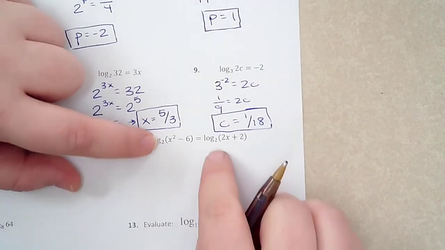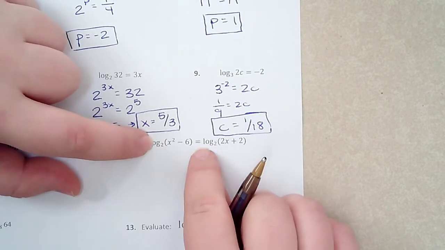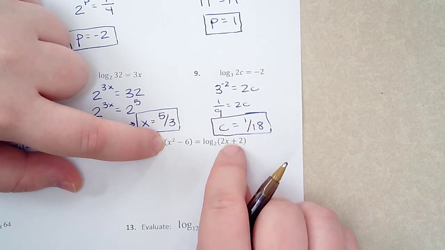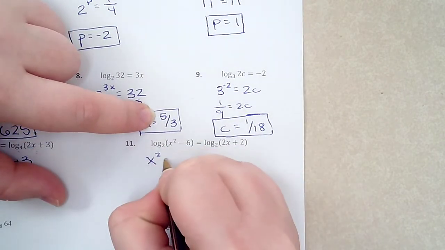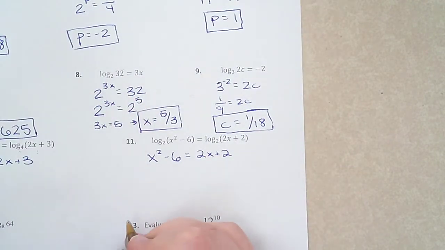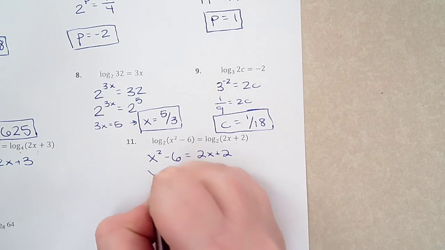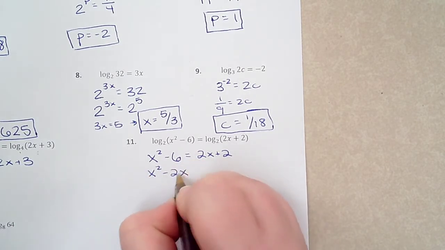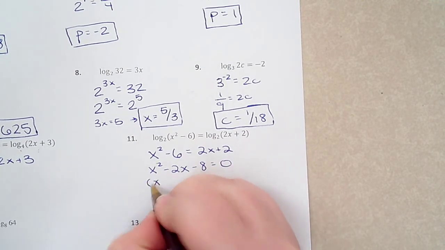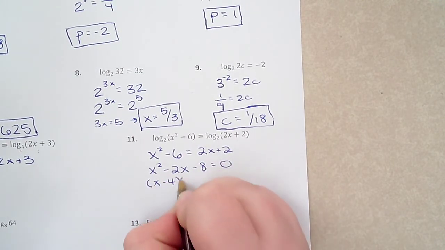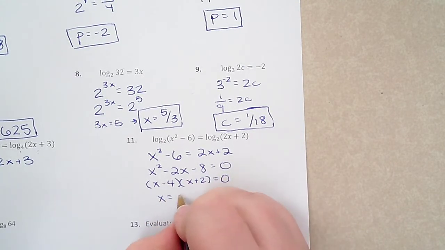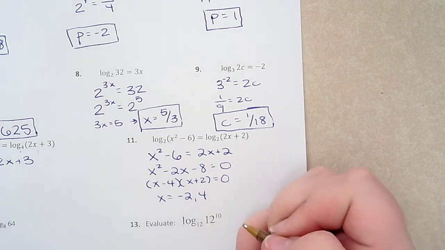Same thing in this one. If they have the same base, log base 2, what is in their parentheses must be equal. So we set it equal. X squared minus 6 has to equal 2x plus 2. This one's going to take us a little bit more work because there's an x squared involved, but have no fear, we got this. Minus the 2 over, we get x squared minus 2x minus 8 equals 0. This is going to be (x minus 4)(x plus 2) equals 0. So x can either equal -2 or +4.